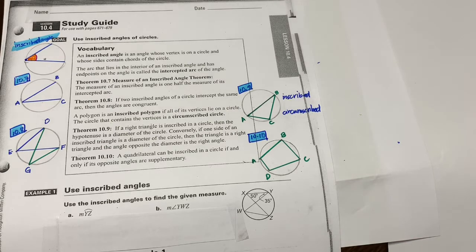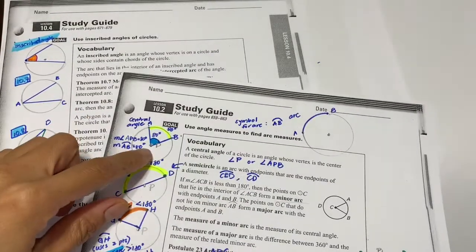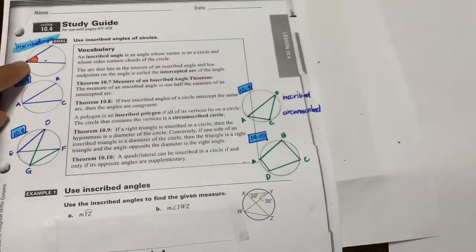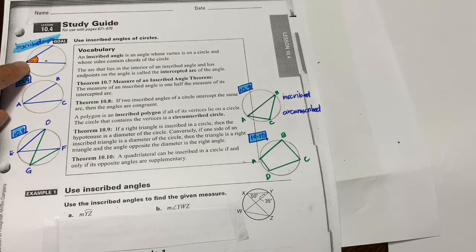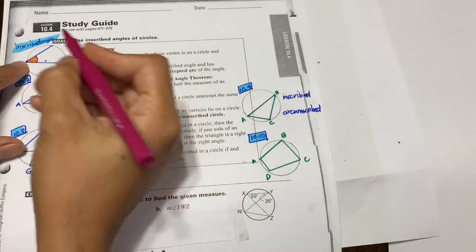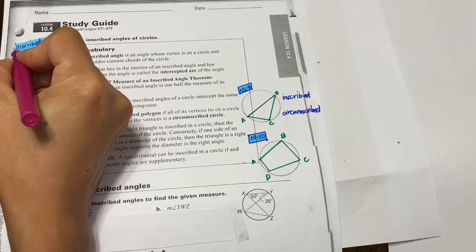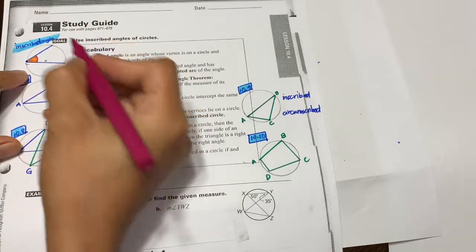I wanted to show the difference. So how is it different from a central angle? Central angle, the vertex is the center of the circle. Inscribed, the vertex is on the circle, and it's inside the circle. So that's why it's the word inscribed.